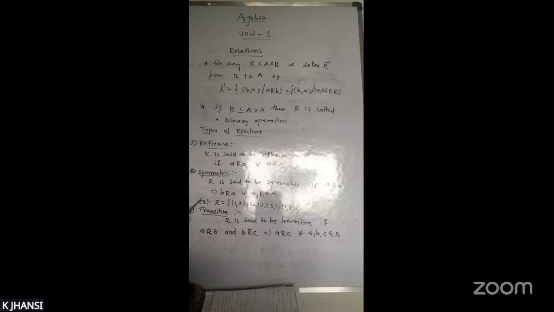Reflexive, symmetric, and transitive property. With itself, if you do it, it is called reflexive. If A is related to B and then B is related to A, then it is called symmetric. If A is related to B, B is related to C, then A is related to C, this is called transitive relation. So if these three relations are satisfied by any set R, then we call it an equivalence relation. R is said to be an equivalence relation on A if it is.